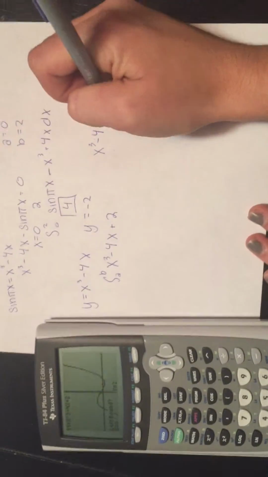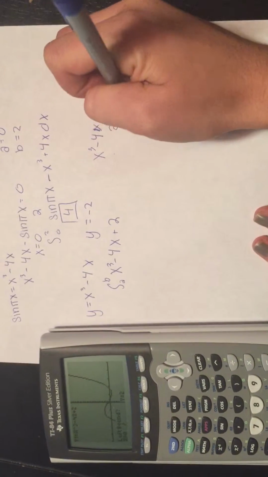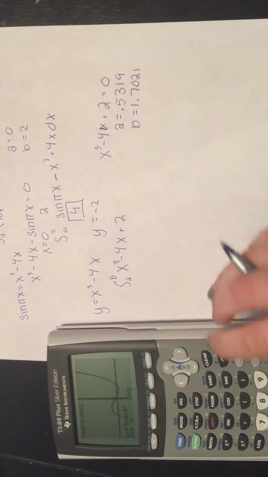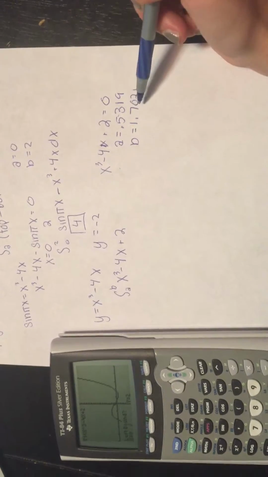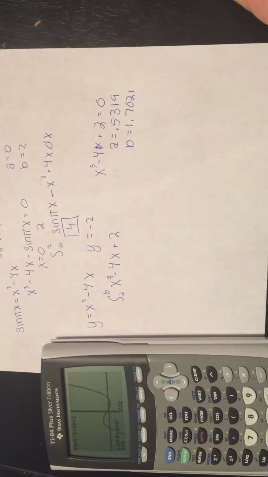And A looks to be about 0.5319, while B is about 1.702. So just to help things clear up, we're going to say that A equals this number and B equals this number, so when we want to repeat the numbers, we can just write A versus 0.5319.